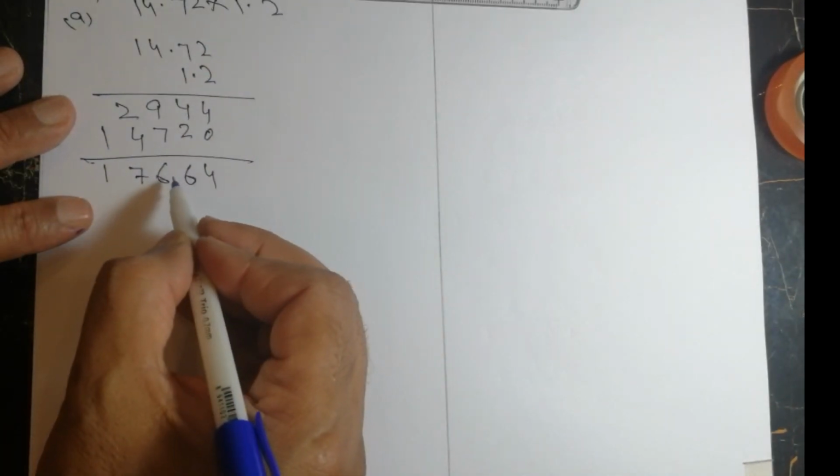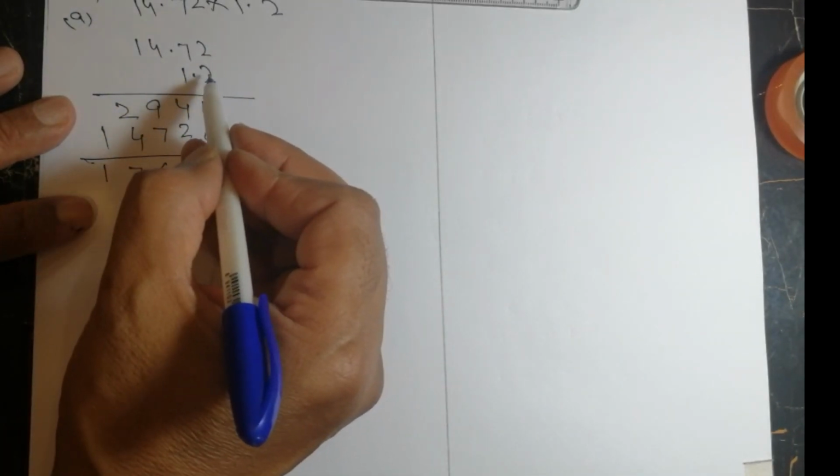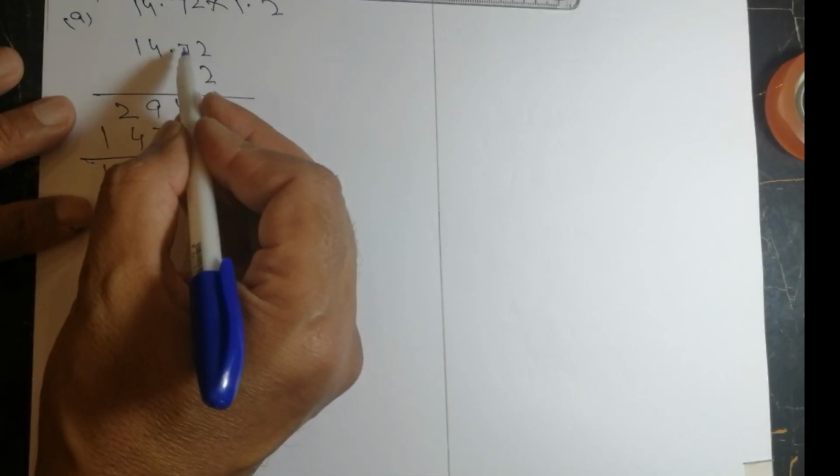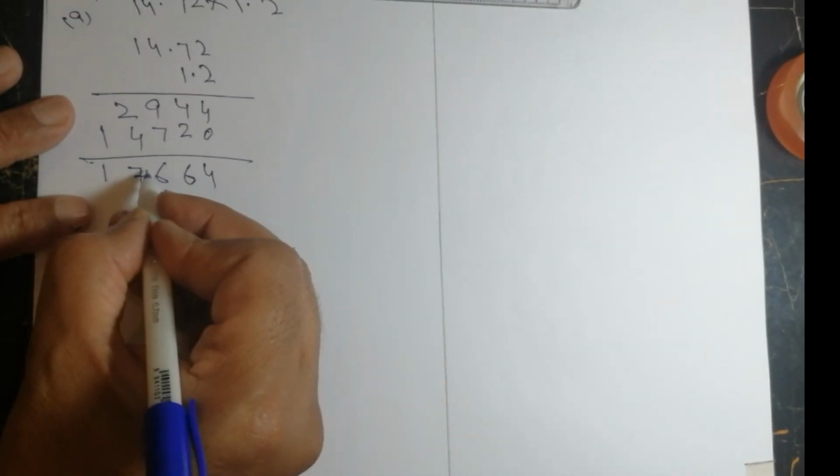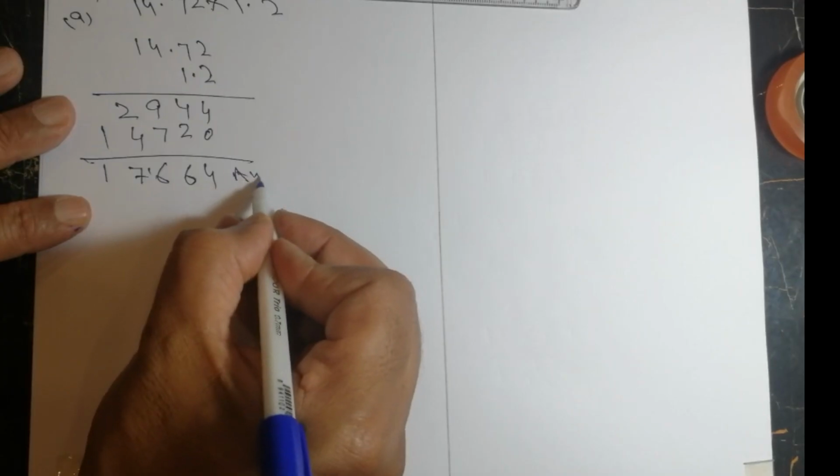So where is the decimal place? 1 2 3, total 3 digits. After 3 digits, this is the answer.